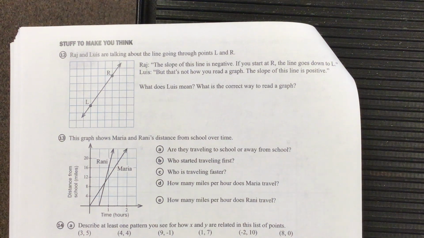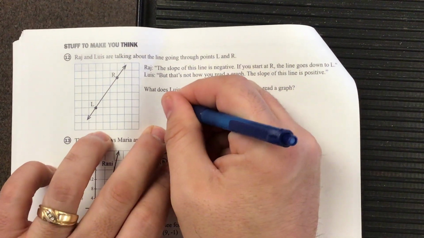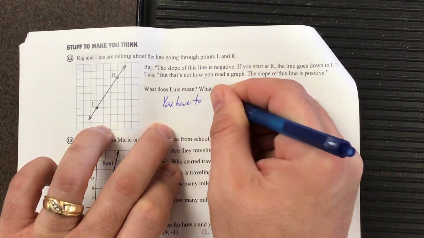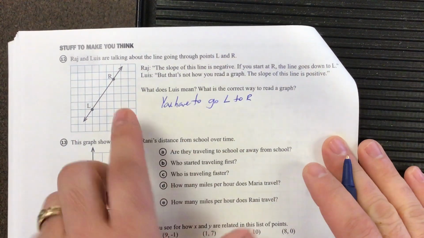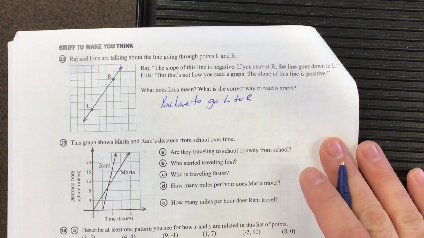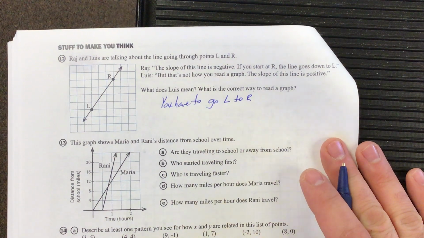I don't know, what does he mean? It's when the graph goes from left to right. Yes, just like reading a book, you have to go left to right. You read a line left to right. So Landon is wrong. He reads it from R to L.